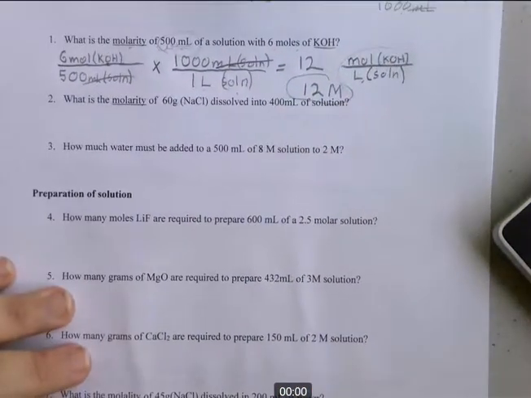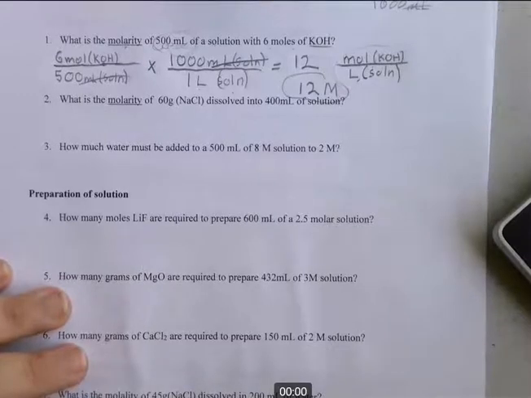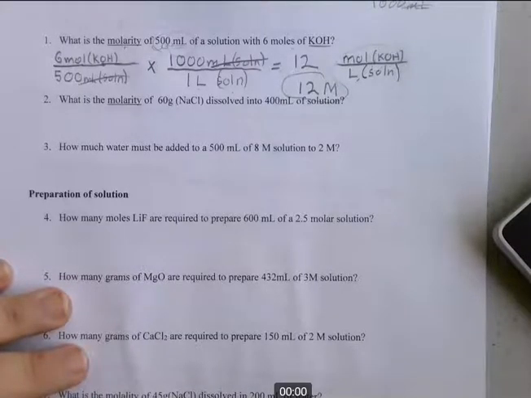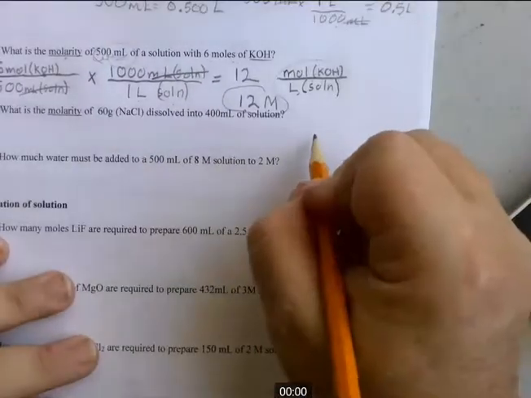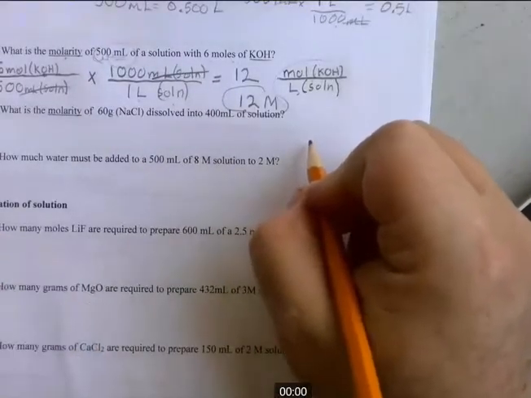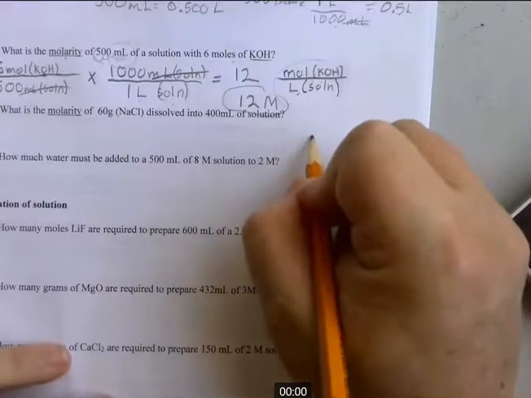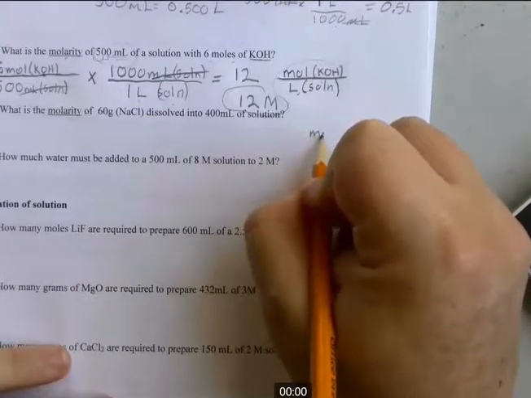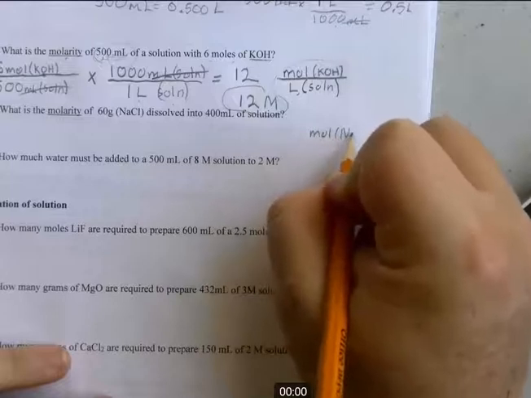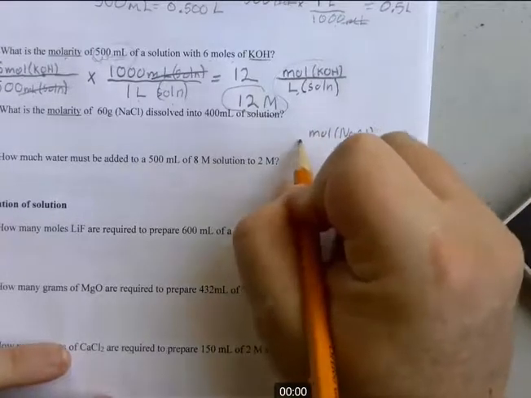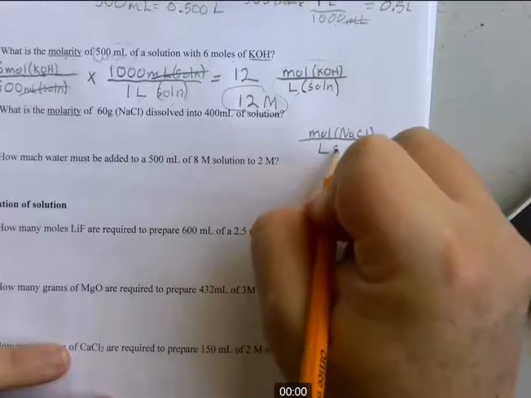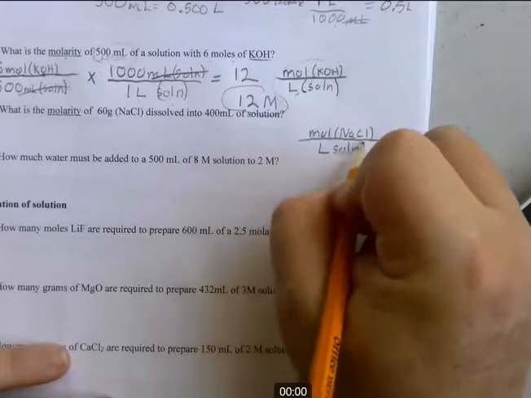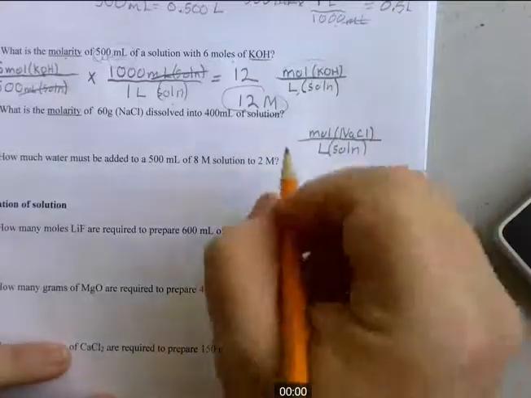Okay. What is the molarity of 60 grams of NaCl dissolved in 400 milliliters of solution? So again, write down what you're trying to find. You always want to know where you're going before you start. Okay, so I'm going to end up with moles of NaCl, and I need to end up with liters of solution.